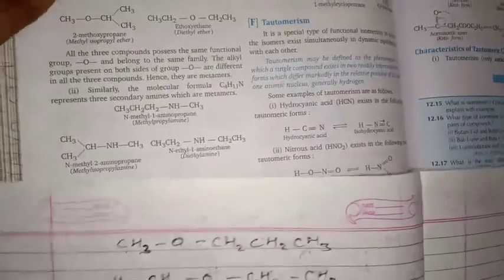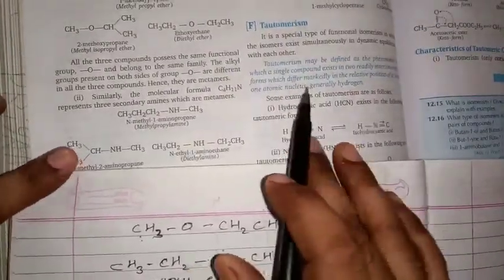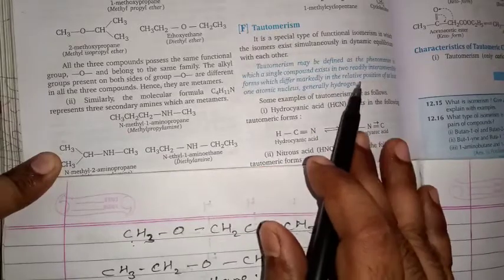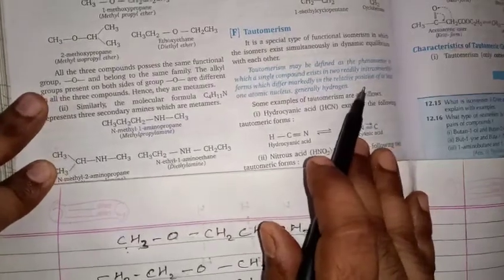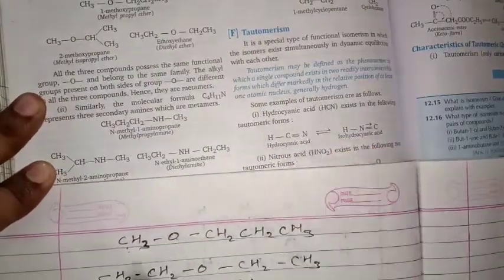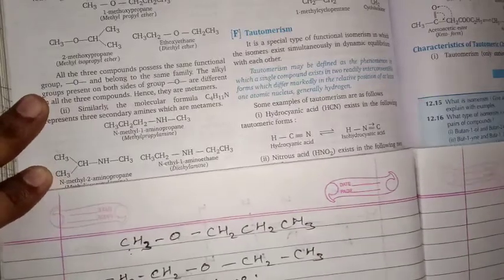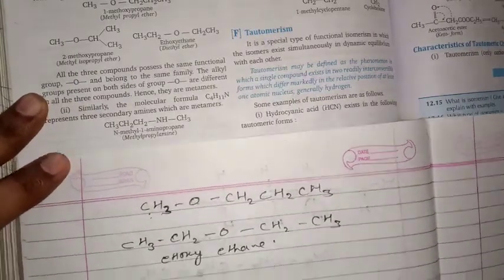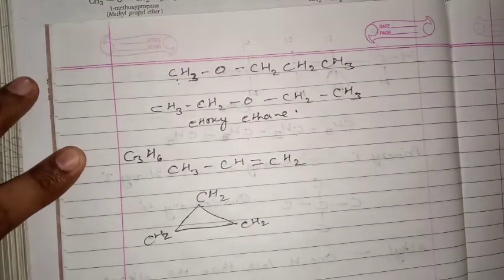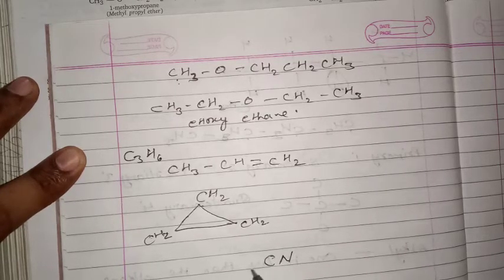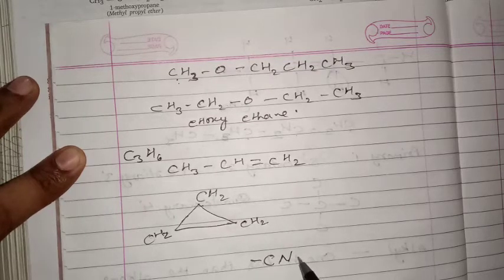Then finally, the last one is tautomerism. Tautomerism may be defined as the phenomenon in which a single compound exists in two readily interconvertible forms, differing in the relative position of at least one atomic nucleus, generally hydrogen. So this is tautomerism. Many compounds called ambidentate ligands have two attacking sites. They can be attached from either side. Take an example of CN. It can be attached from the C side and also from the N side.